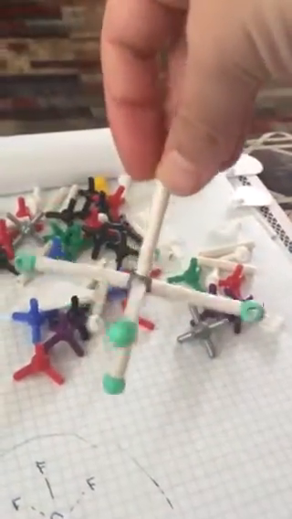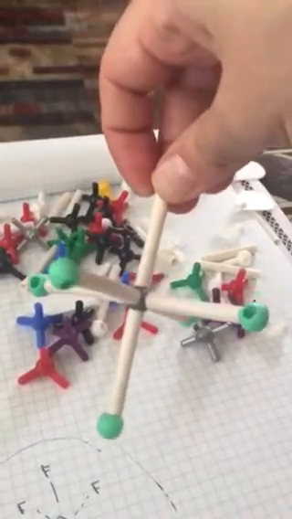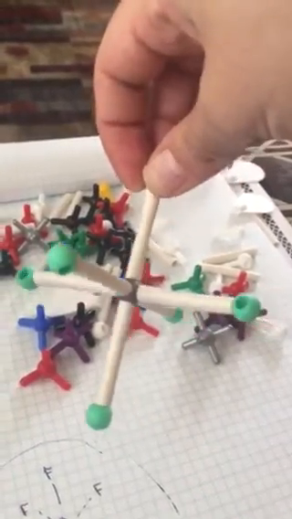Here's how I draw it on the page. Here's what it looks like. Oh, except this would also have to be turquoise because they're all the same, but you get the idea. Okay.